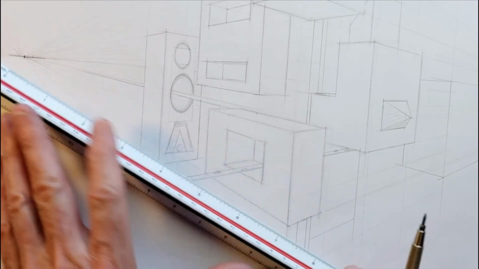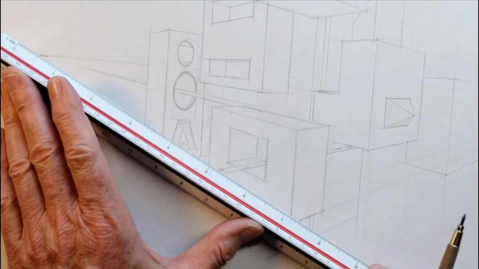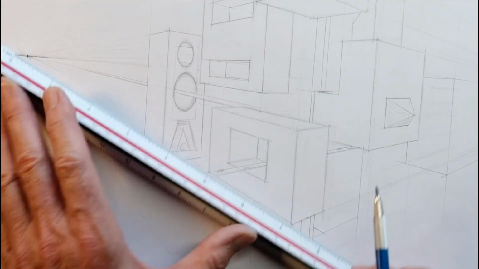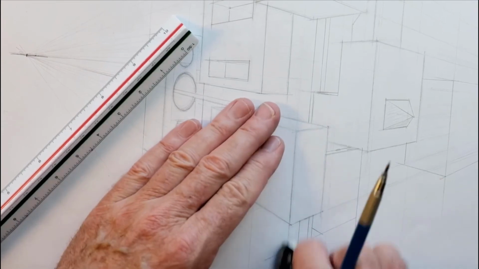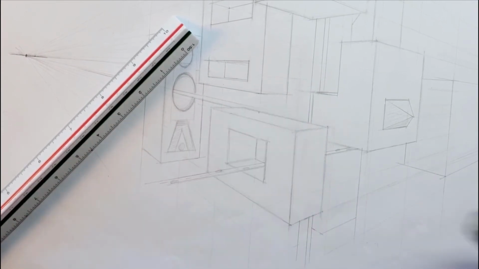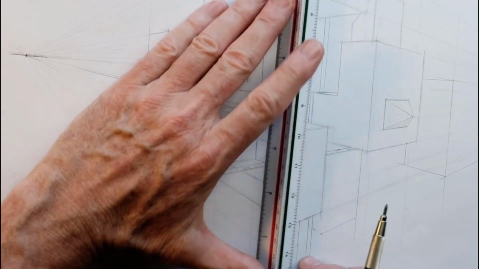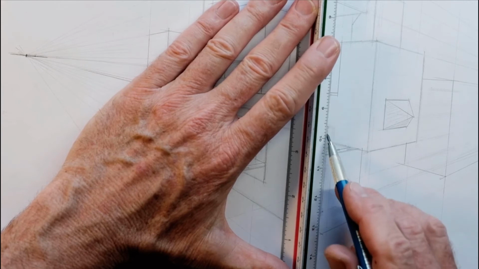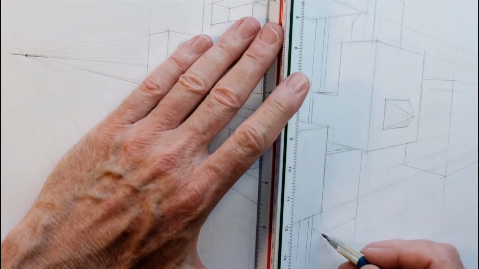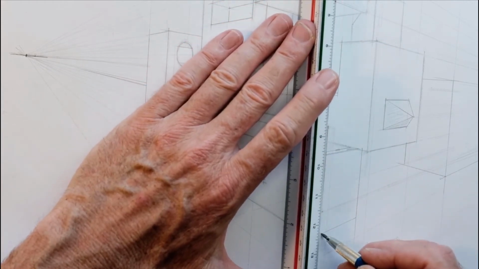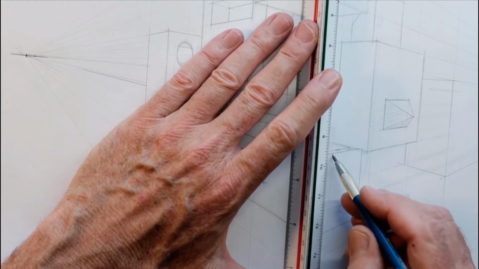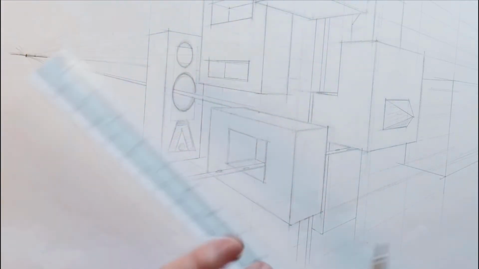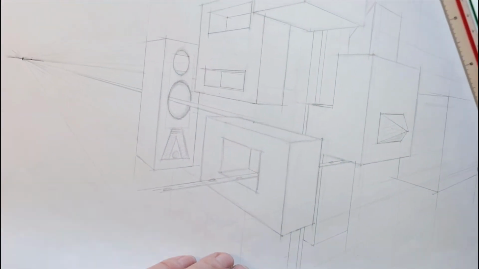In fact, I'll stop it about there. So I'm just sort of tucking a little, well, it's quite large because it's a fair way away from us, but it's reasonably small in the drawing. Because it's sort of in behind things.